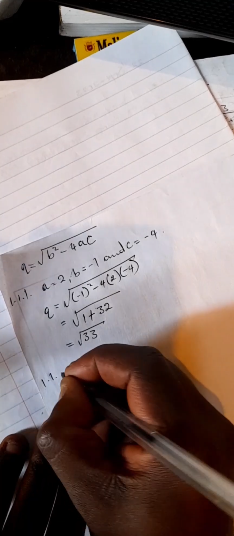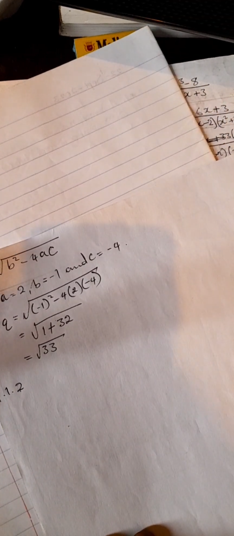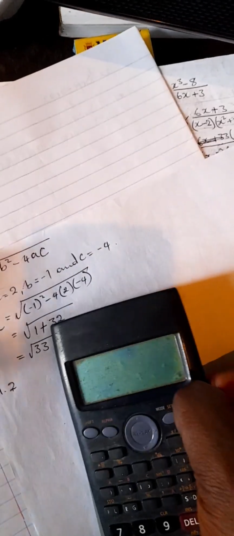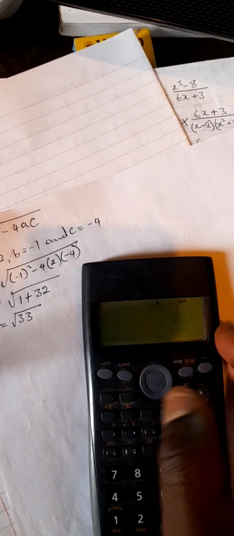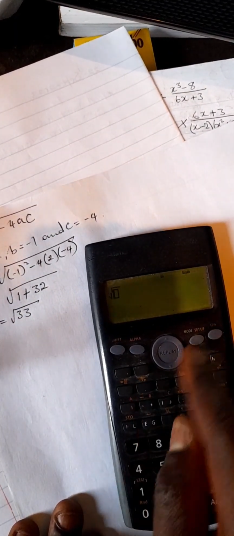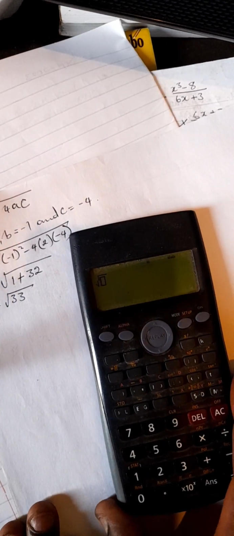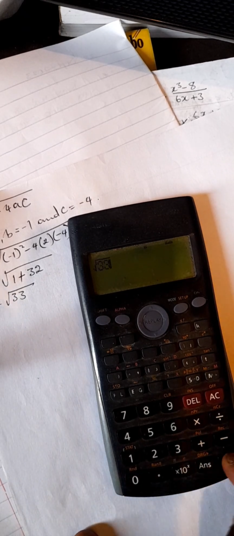1.1.2 says, state whether Q is rational or irrational. So how do you determine whether a number is rational or irrational? If it can be represented by a fraction of two integers, then it is a rational number, right?